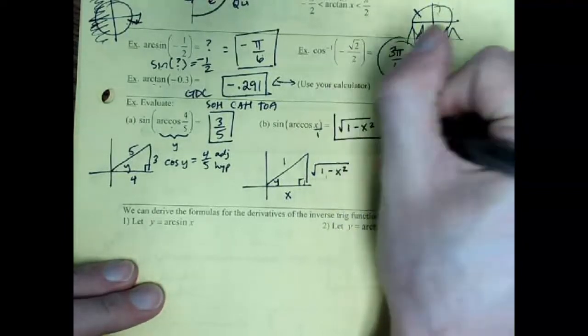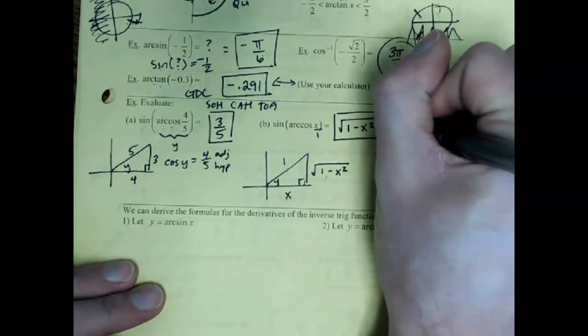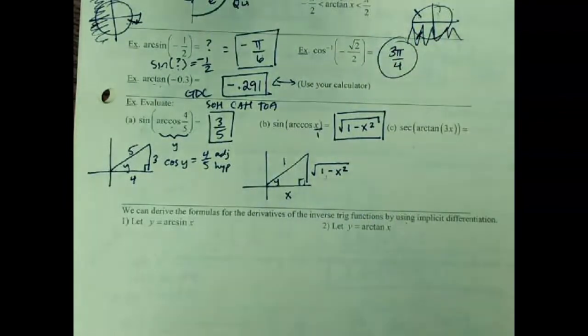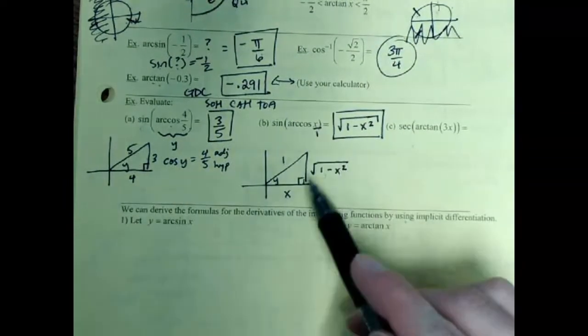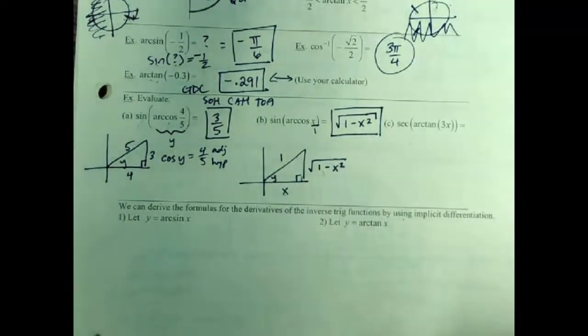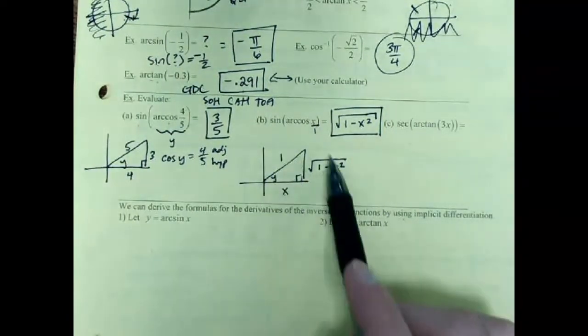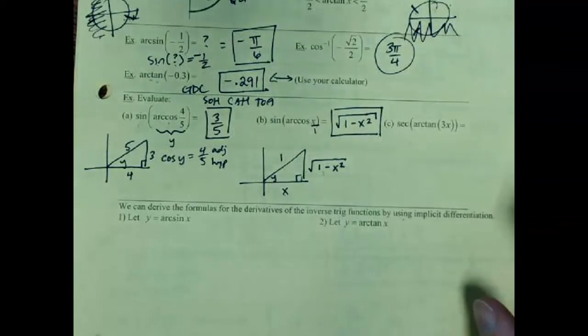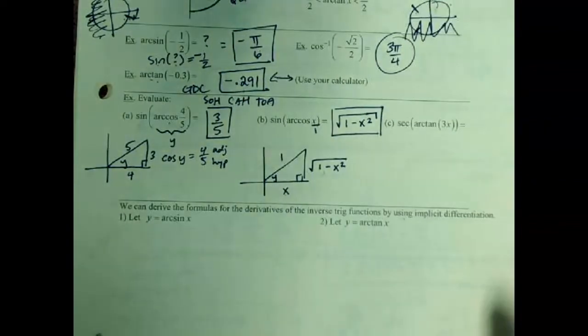That's what sine of arc cosine, or cosine inverse of x, would be. Use this to build two of the sides of the triangle, complete it with Pythagorean, then you just do the outside trig of that reference triangle, no problem. Last one, and then we'll start getting into these derivative formulas.